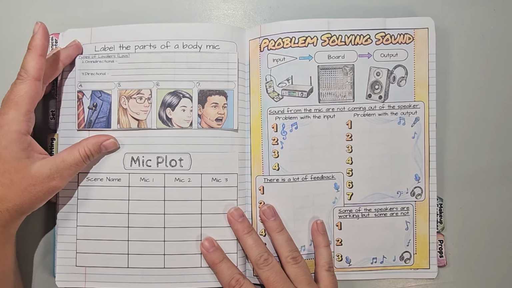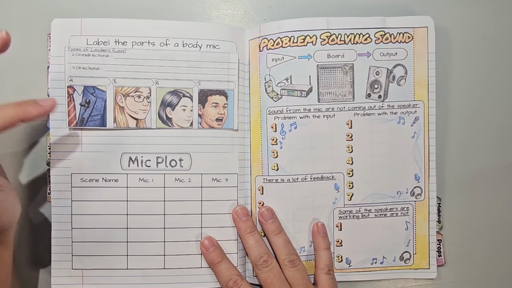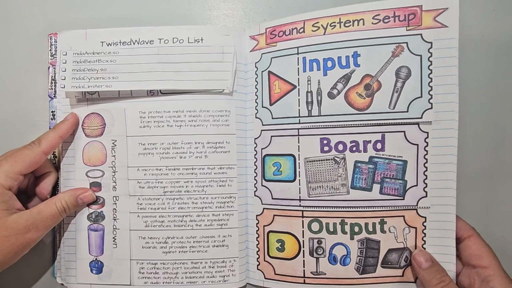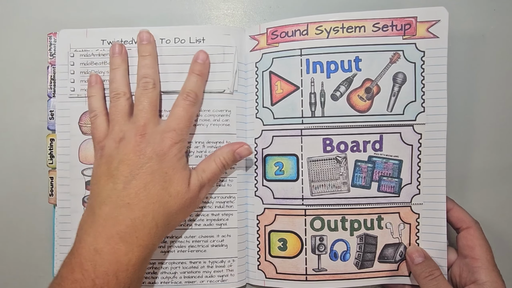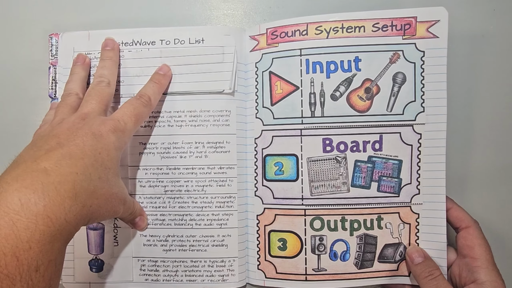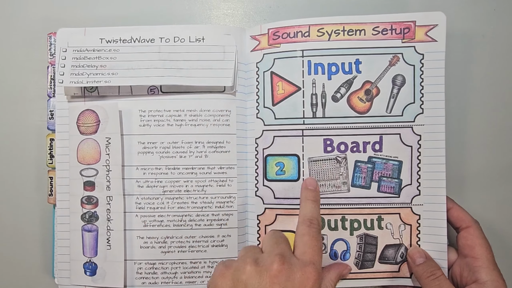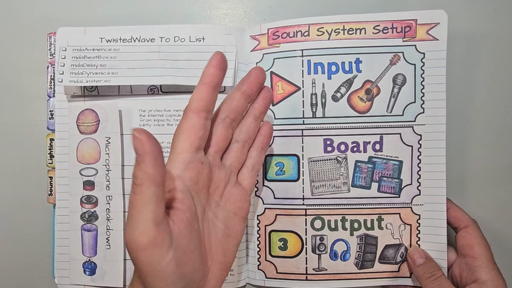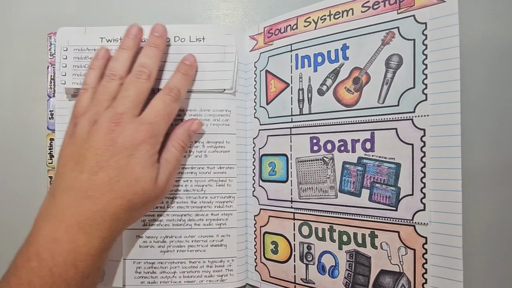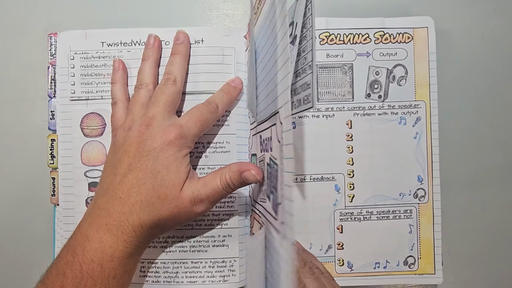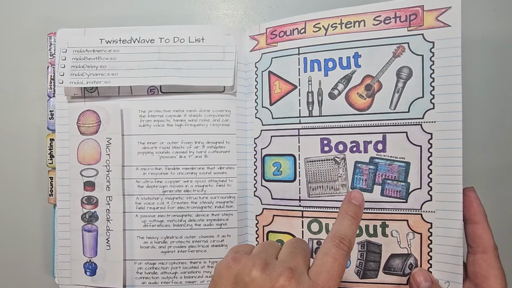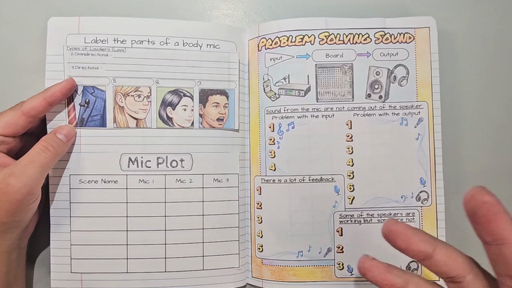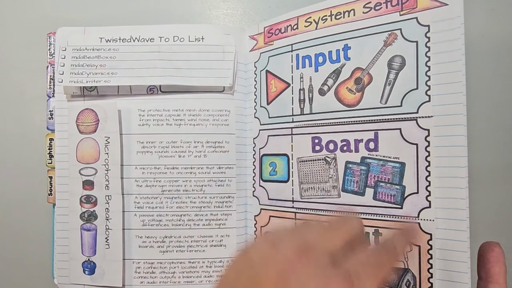And then we talk about body mics. I was tempted to put my body mics lesson right here after microphones and twisted wave, but I wanted them to mess with the sound waves for this lesson so that I could talk about the sound waves traveling through the sound system when it gets turned into a digital sound, how it gets turned back into sound waves. So I wanted them to have that visual, but I wanted them to learn about the board before I had them learn about the body mic, just because I thought it would make a lot more sense if they understood the board.